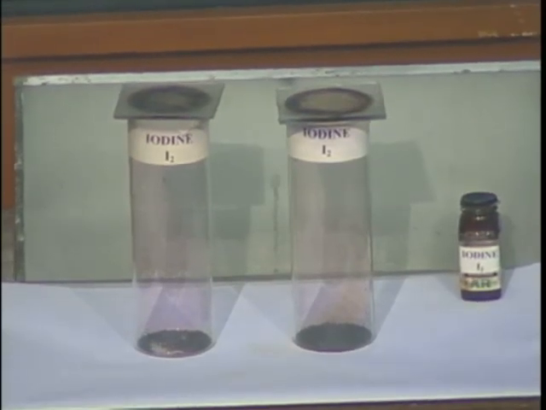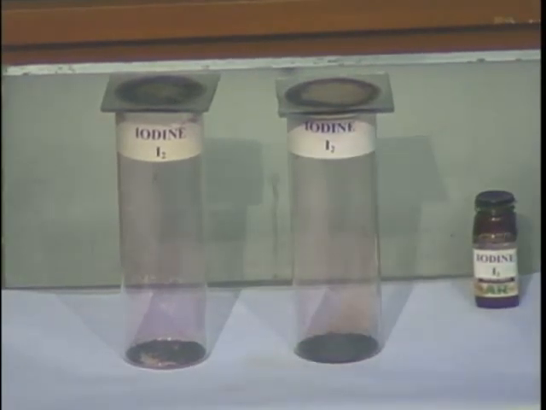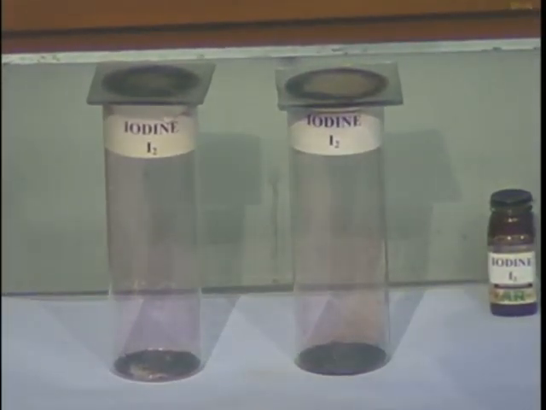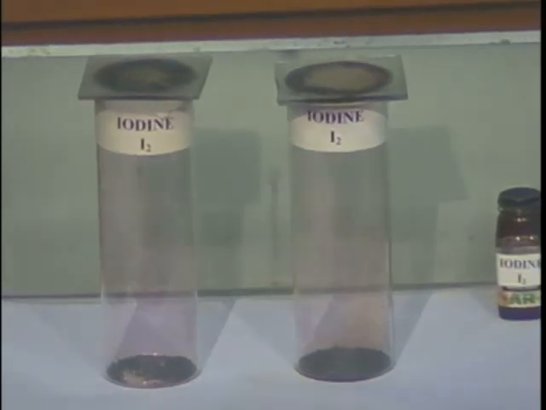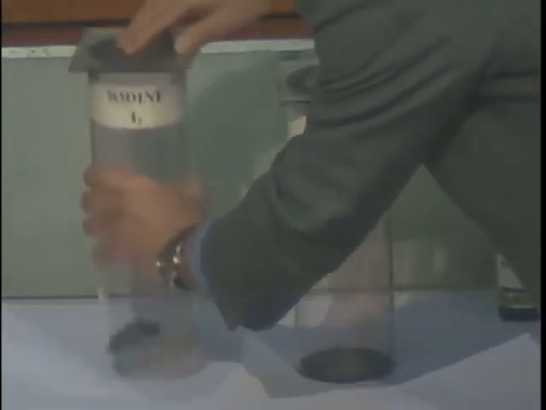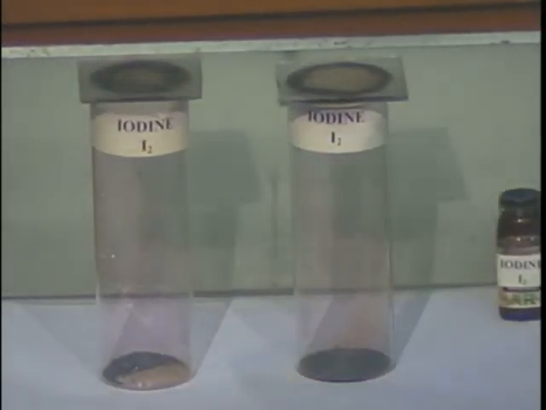You see anything? Look at the color sort of above, not directly above. Look at the color. You see anything? I hope so. Let's see.